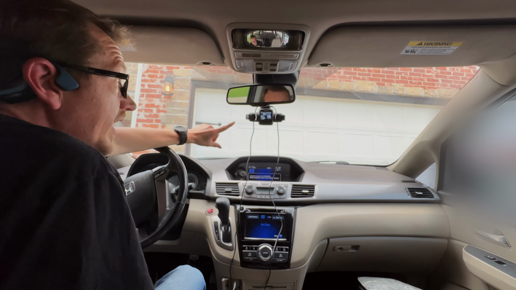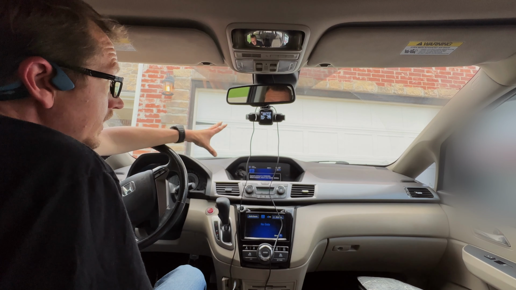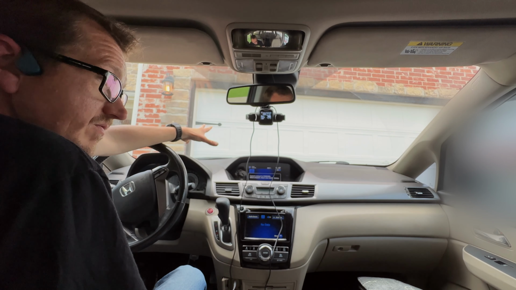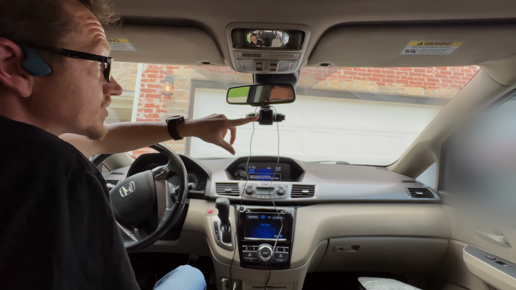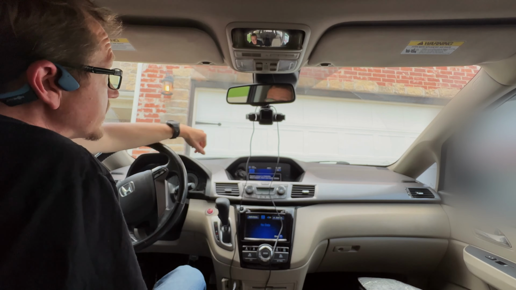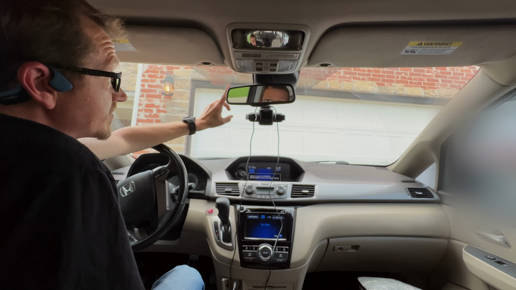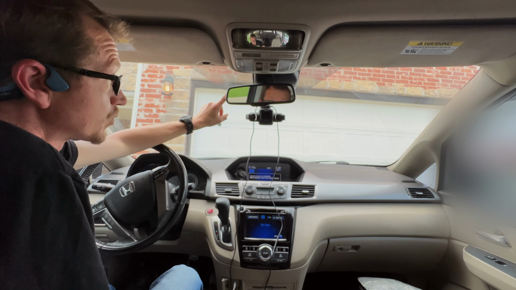In this vehicle, I have it mounted directly in the middle. It does get a little bit in the way of the viewing, but it's not as bad as some of the other vehicles. You can, of course, mount it to the passenger side if you want to, but I have it here. And then, of course, I also have the Pruveeo Dash Cam as well.